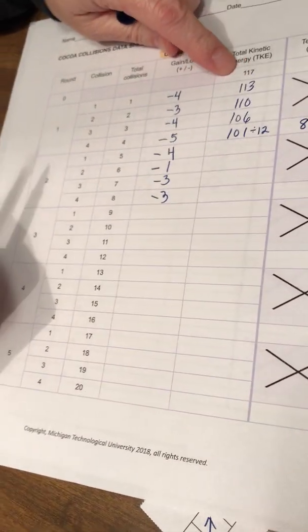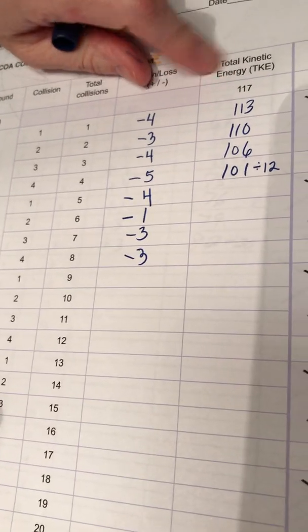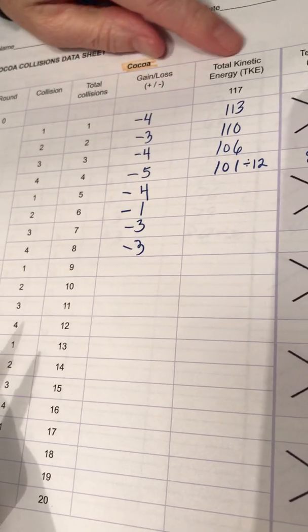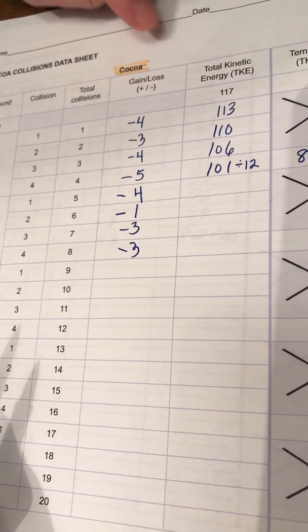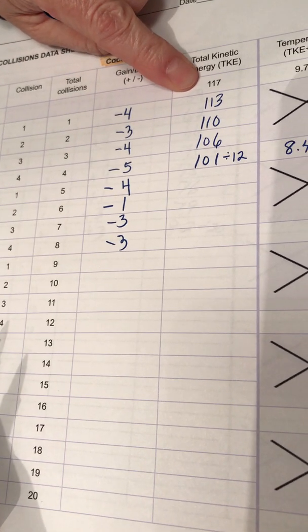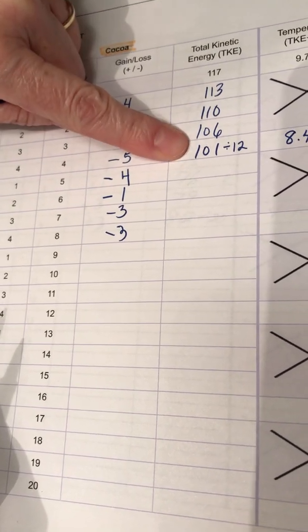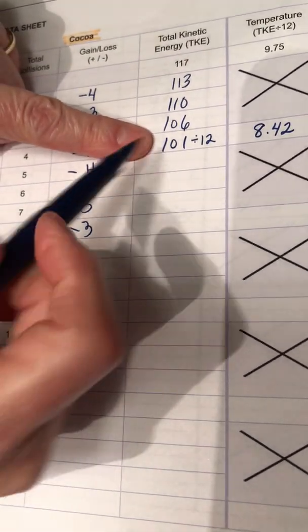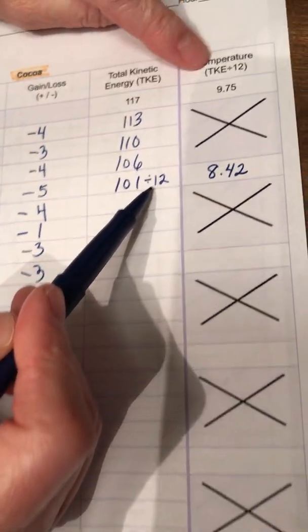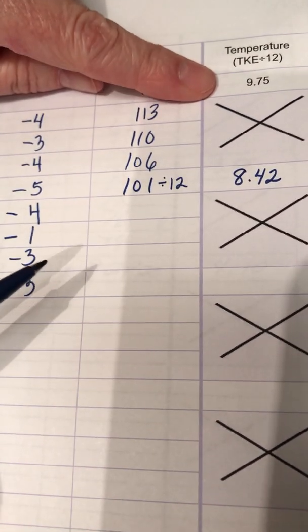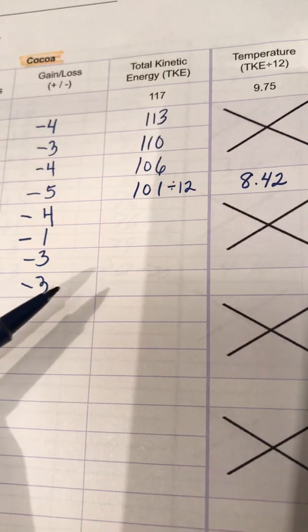For the cocoa, I'll just bring it right over here. For the cocoa, we had a lot more kinetic energy because the cocoa was hot. The molecules are moving around. When molecules are hot, they're moving, and that's what kinetic energy is, those moving molecules, moving energy. So we started with 117, and we subtracted these numbers because they were all minus. Then when we got to our 4th round, we took that last number and divided by the number of molecules. We had 12 molecules of cocoa. And so our starting temperature was 9.75 and went to 8.42.